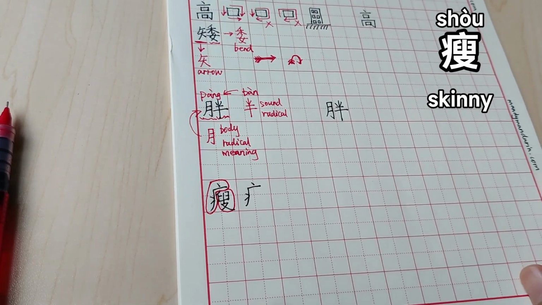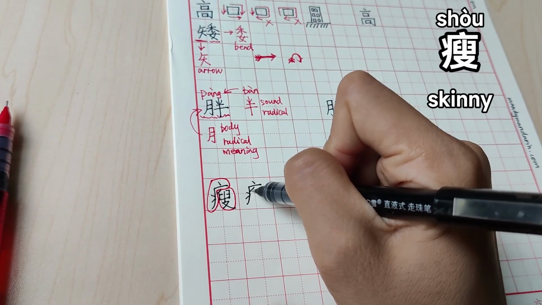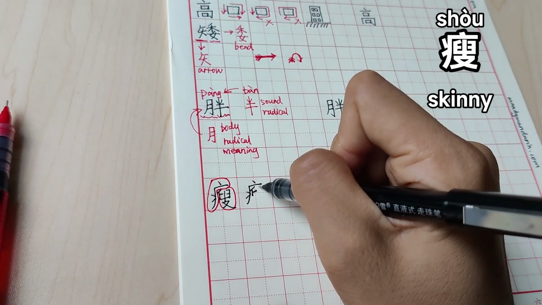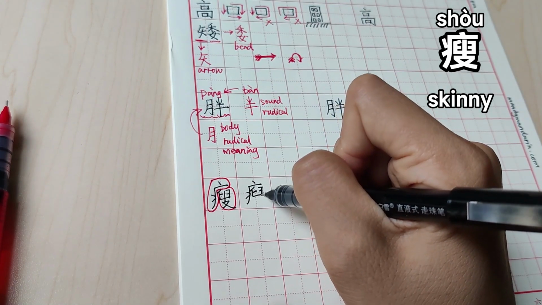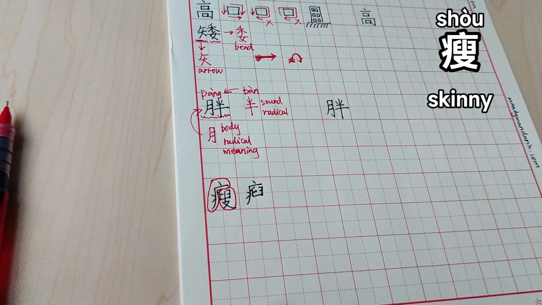And let's continue with the inside part. We go 1, 2, 3, and then 4, 5, 6. I know it's a little bit tricky, okay?